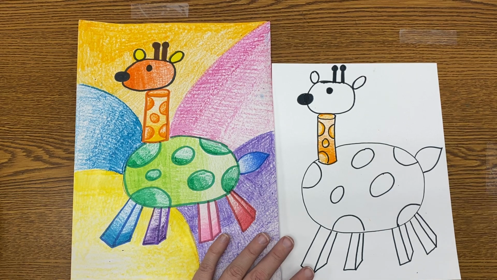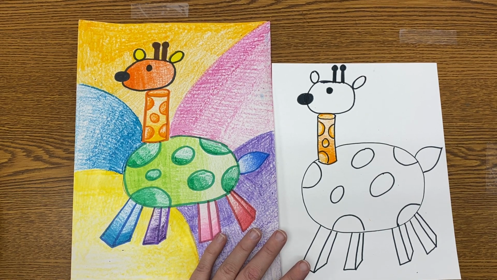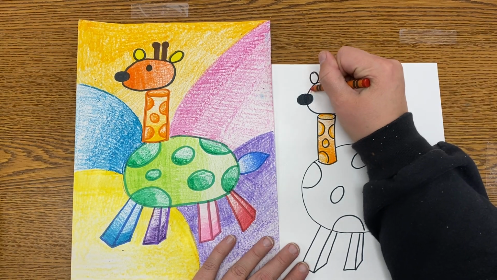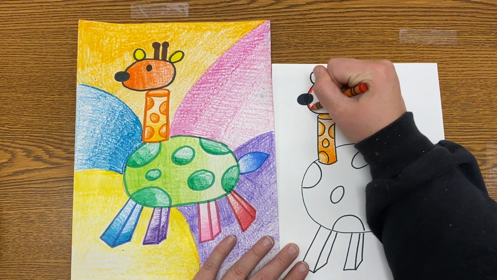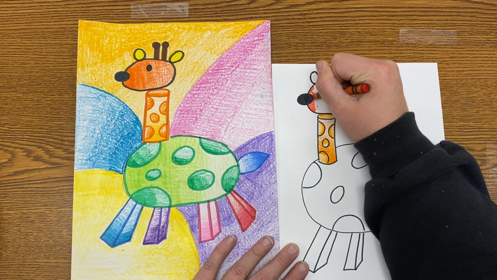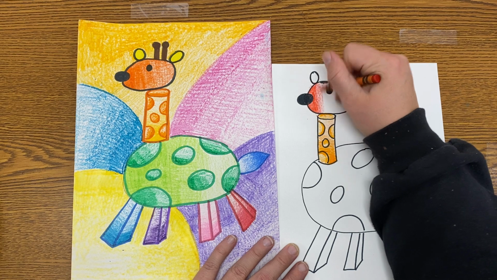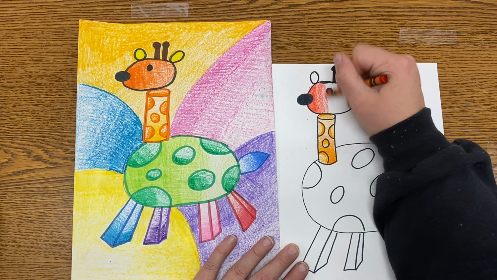Okay, I'm gonna use another orange, because there are tons of orange crayons, it seems like, in crayon boxes, to make the face orange. So I'm gonna start dark, hard pressure over here, and then I'm gonna slowly transition. This is kind of like a reddish orange.